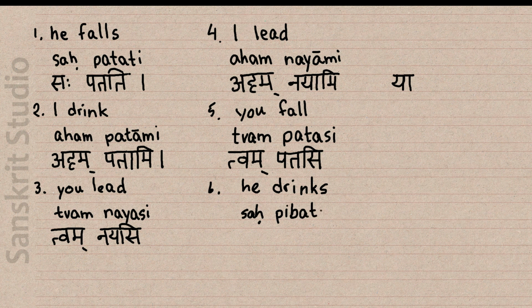Normally I don't write so much transliteration, my default is always Devanagari, so we have to excuse that. Alright, so now we are writing Devanagari here. Saha pibati.